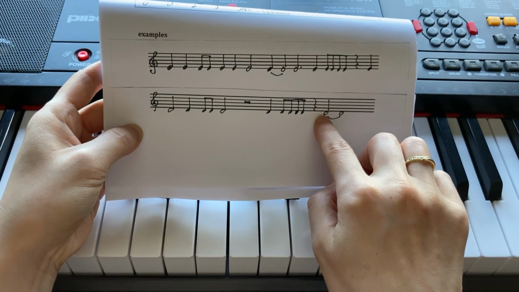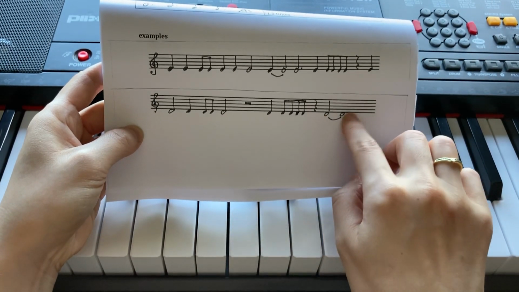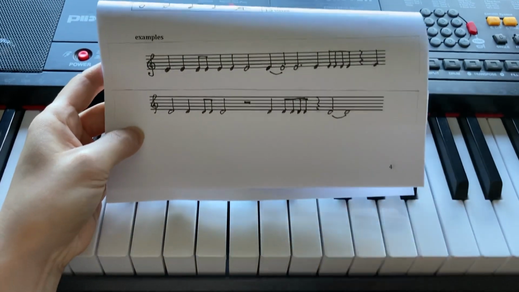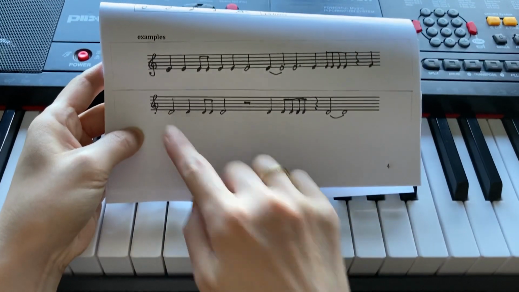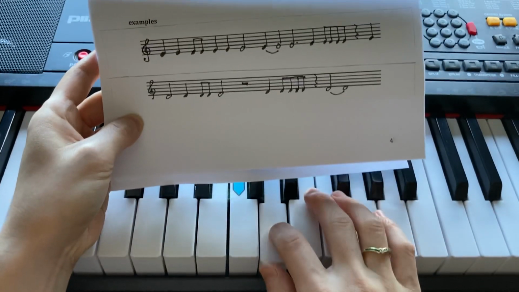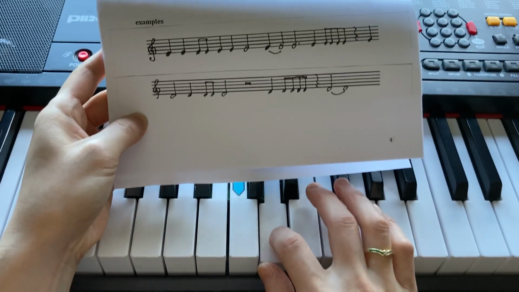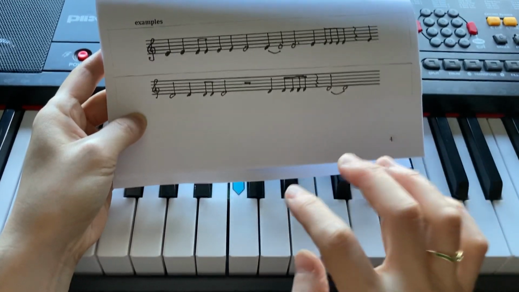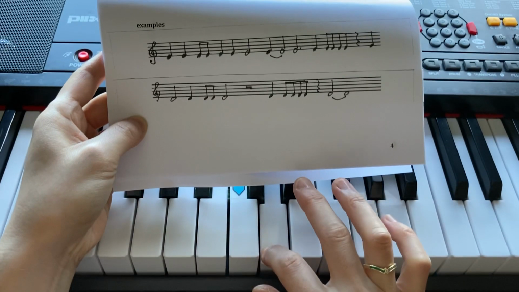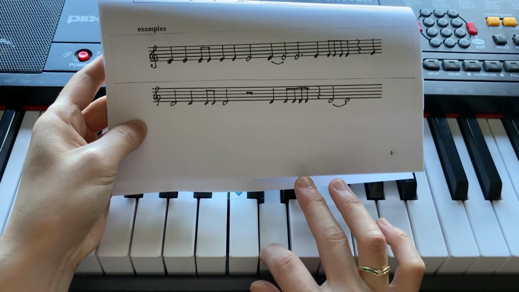Here's a half note connected to a whole note. So you will hold this whole thing for how many beats? 2 plus 4, okay, 6. So let's do this. Again, 2, 3, 4, something like that. 1, 2, 1, 1, 1, 2, 1, 2, 1, 1, 1, off. 1, 2, 3, 4, 5, 6, off.